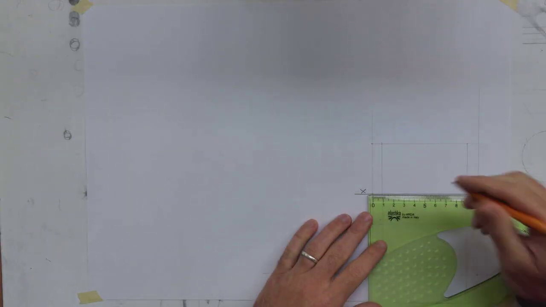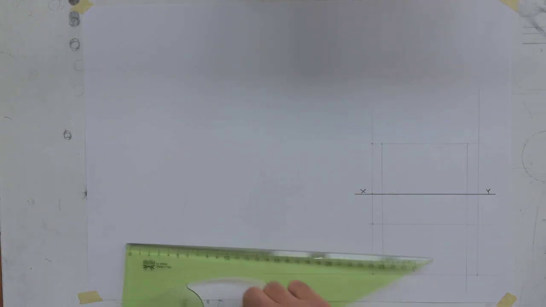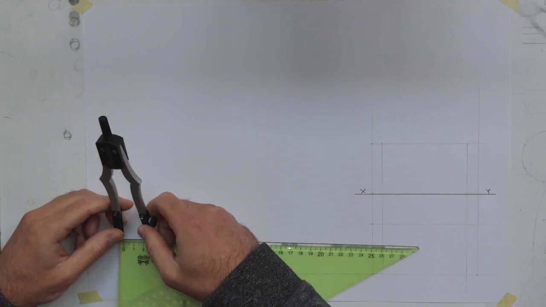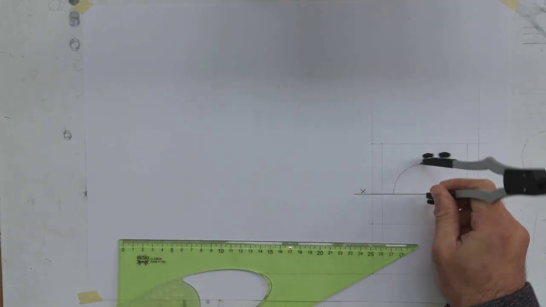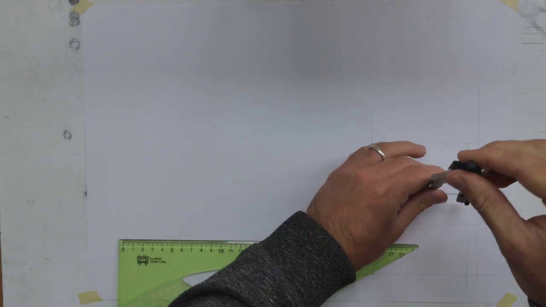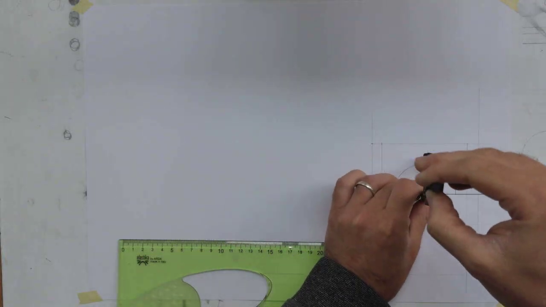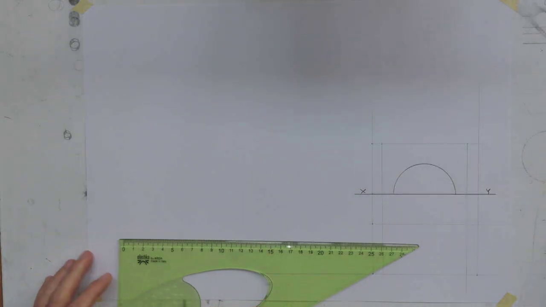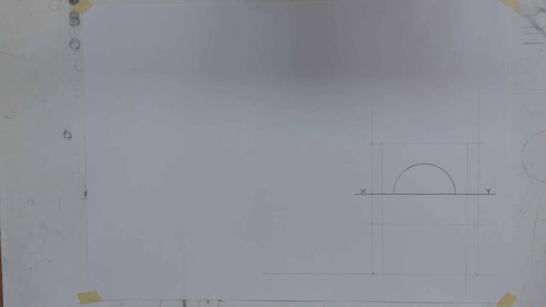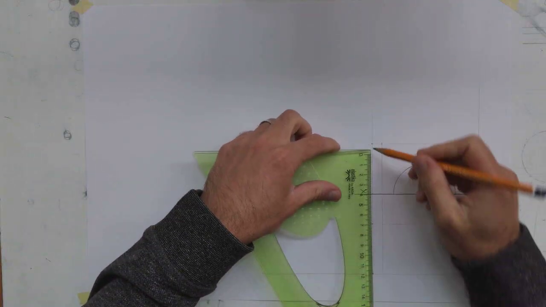So go halfway across, 50, and then I set my compass 30mm and draw my radius there. After that then, I can take my heights, which are 40 and 10, which gives a total of 50.